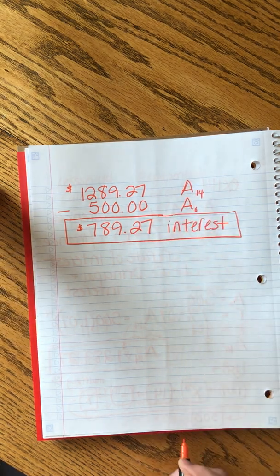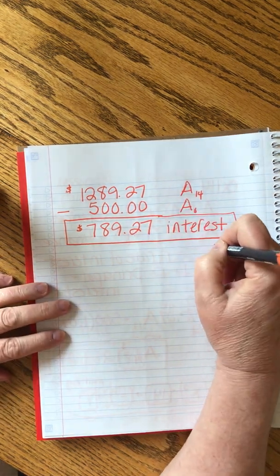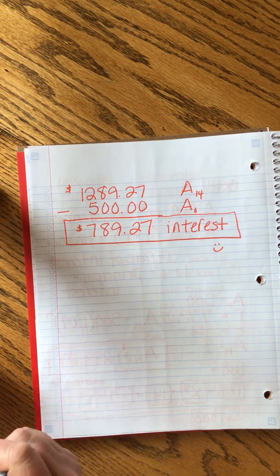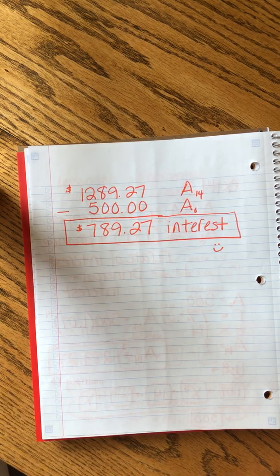It's a lot of interest, isn't it? Which just goes to show that if you invest money at a young age, at even a decent interest rate, you will make bank. So save some money up and invest it. You won't be sorry. That's the answer to this question. All right, so there were two parts to the question. We had to answer them both.